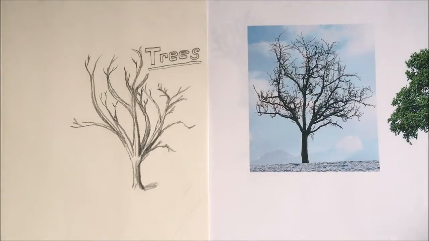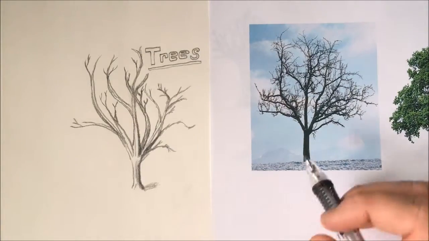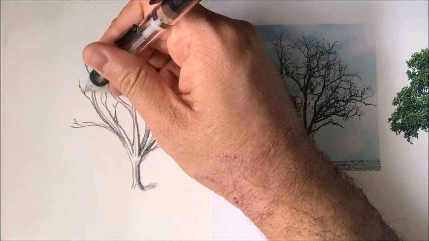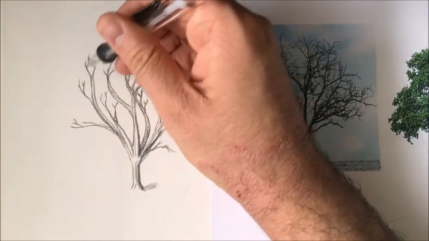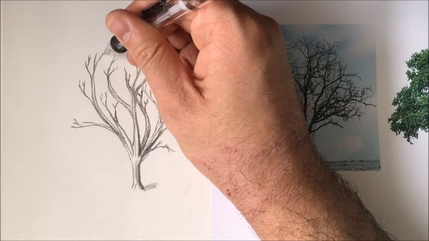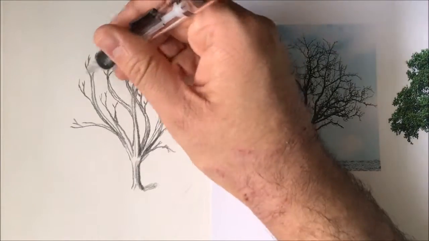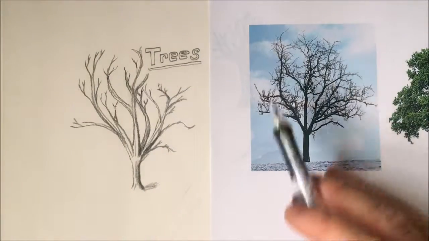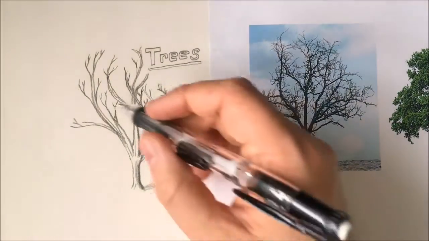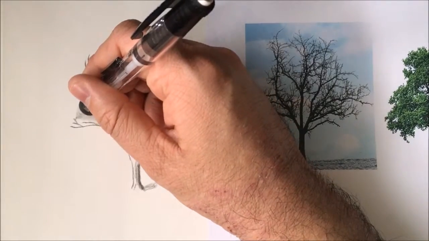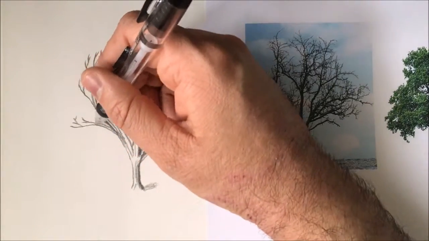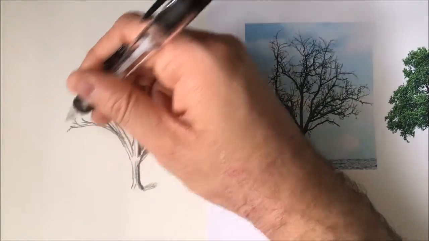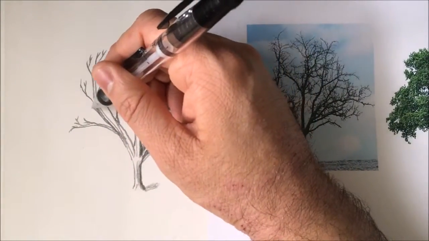So, you have a basic tree shape going on here. I'll add a couple more branches to this. One of the points I'm trying to get at is do not try to draw all the branches. Don't do it, because there's well over 1,000 branches here, so it's not a good idea. I mean, you can if you're really that dedicated to it. If you really want to do it, okay. But I wouldn't recommend it.